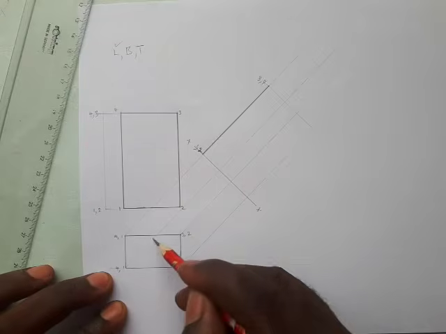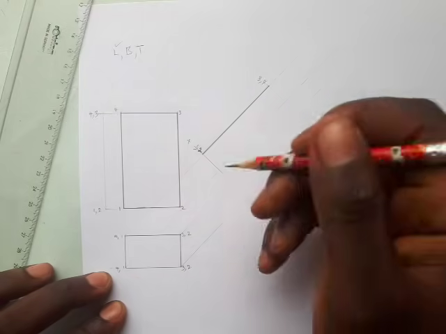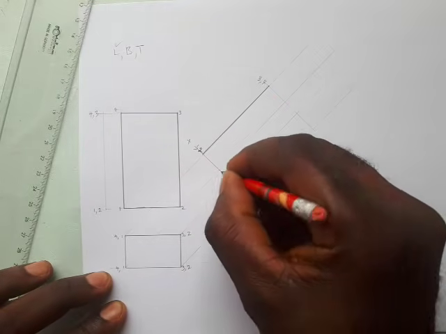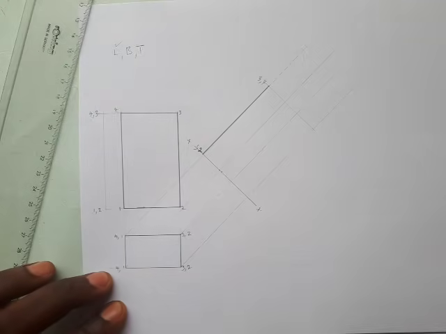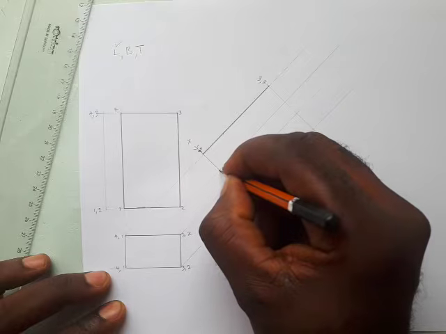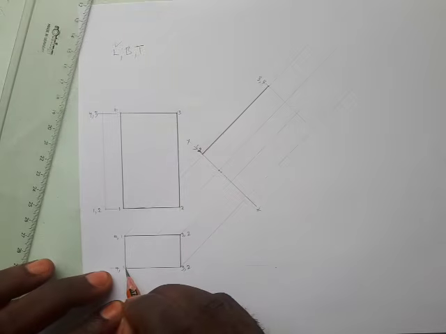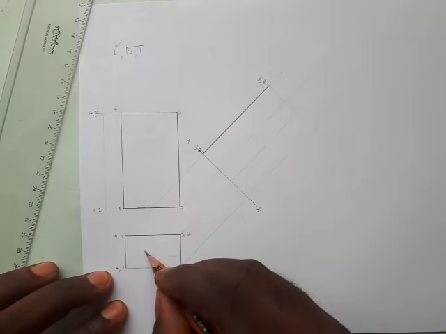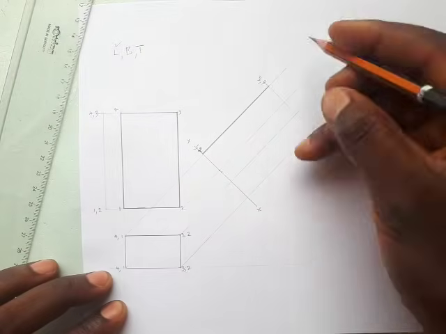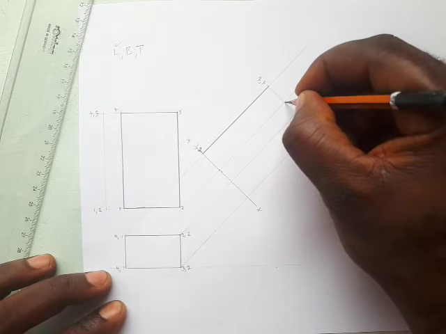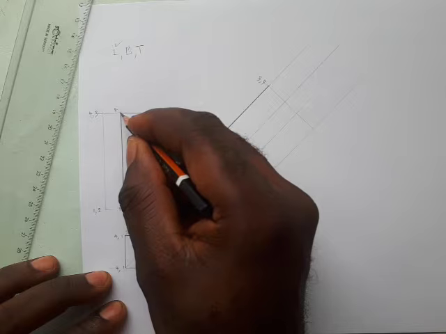So you trace. Where is 1? This is 1. Sorry about that. On the same line, this is 1. Then 4. Remember, this is 4. So you follow the same line. Wherever you see 4, this is 4. What is happening? They joined it, right?